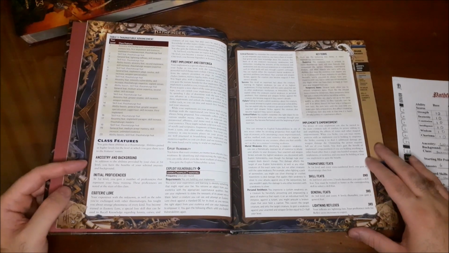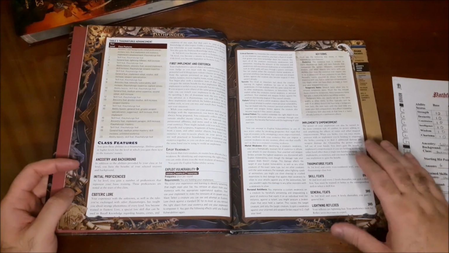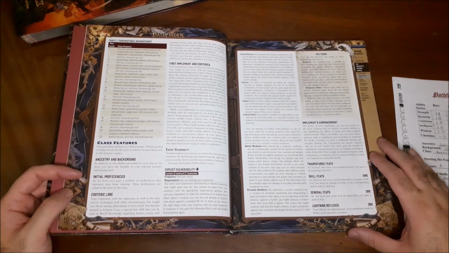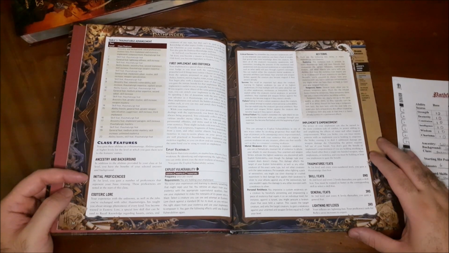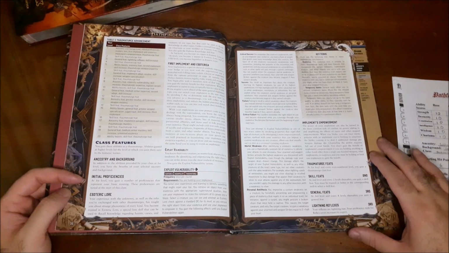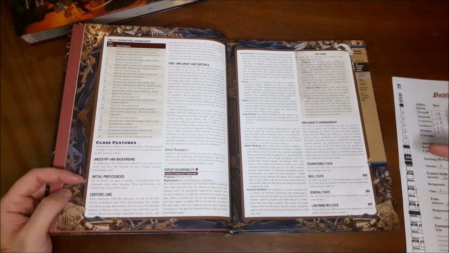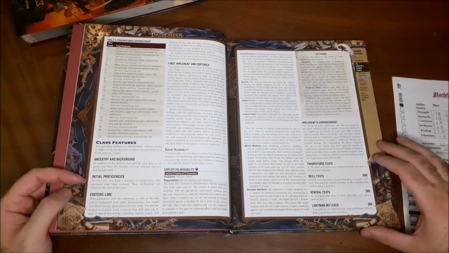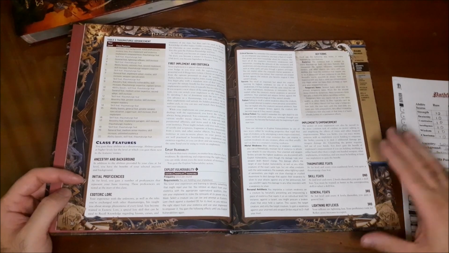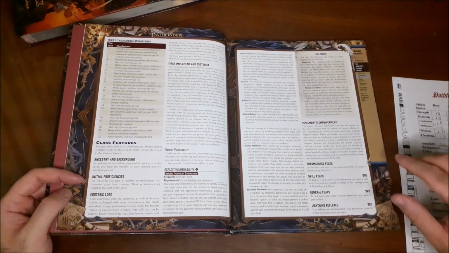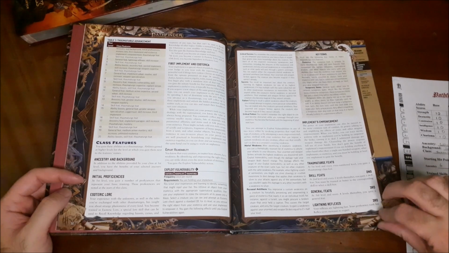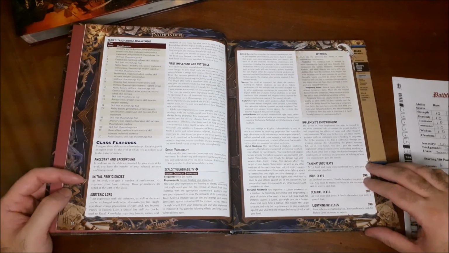Then we get our first implement in esoterica. So it says your implement is a special object of symbolic importance, your badge as you treat with the supernatural, and a powerful tool if things turn violent. Choose an implement from the options presented on page 36. So an amulet, bell, chalice, lantern, mirror, regalia, tome, wand, and weapon. So you choose between those. You begin play with a mundane item of that type, and you gain the initiate benefit for that implement. While an implement is useful to you, it typically has no value if sold.